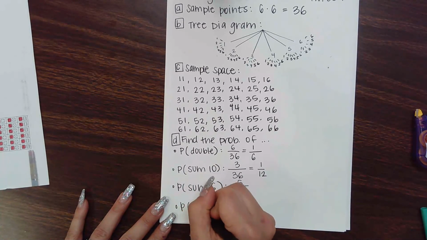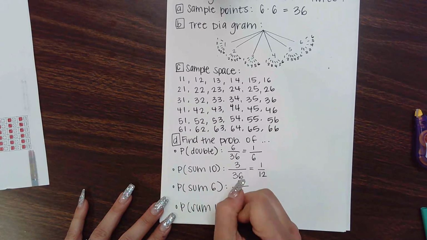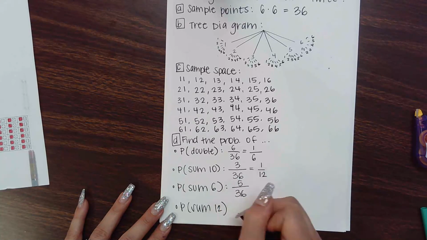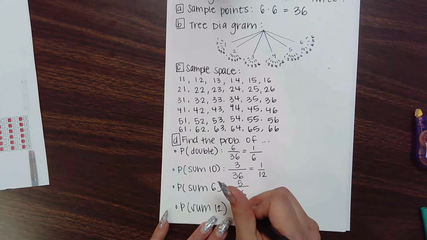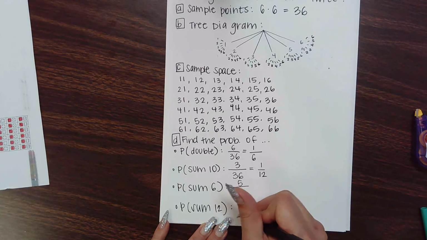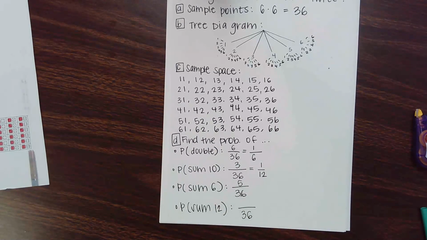And then lastly, not lastly, I have one more, sorry, I just saw it. What if whenever you roll 2 times, you get a sum of 12? Probability is a fraction. Your denominator is the total number of outcomes, which is 36.